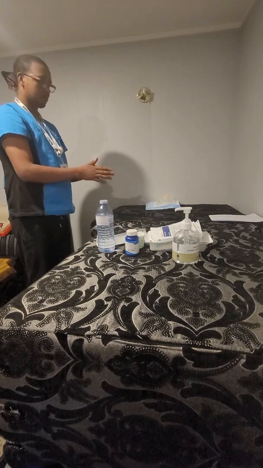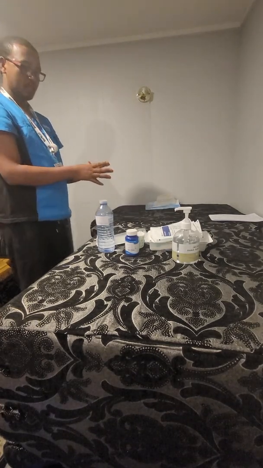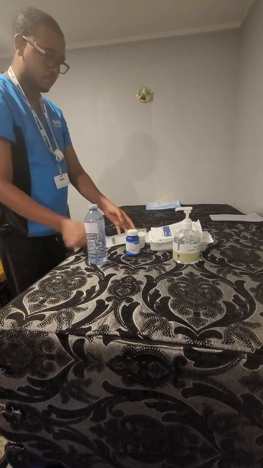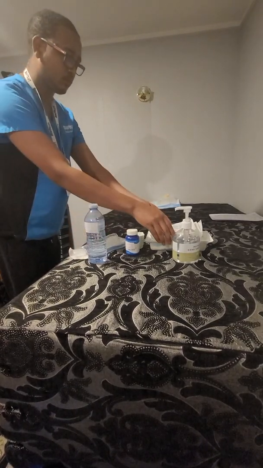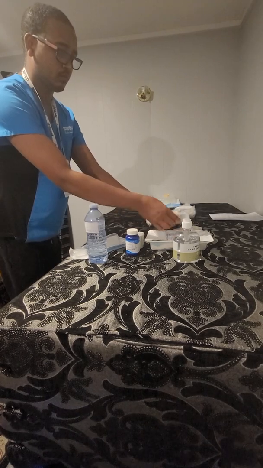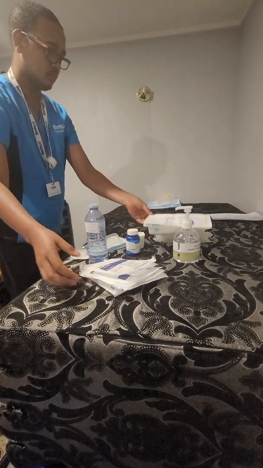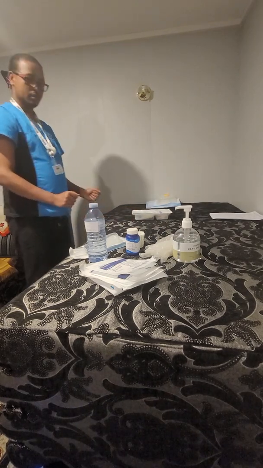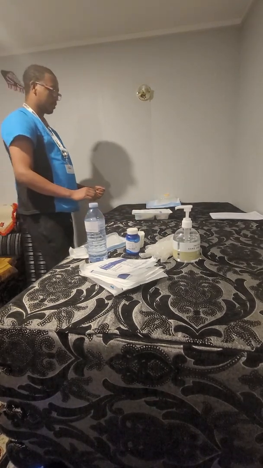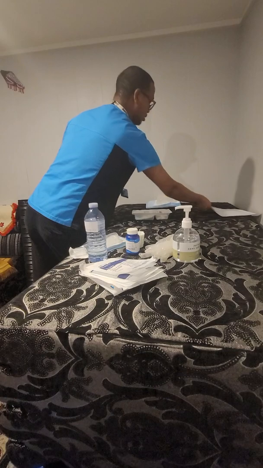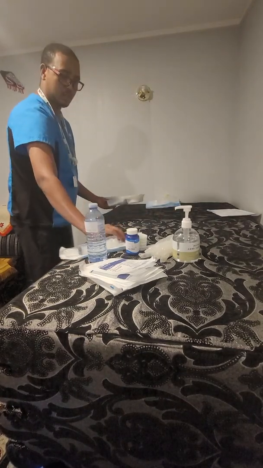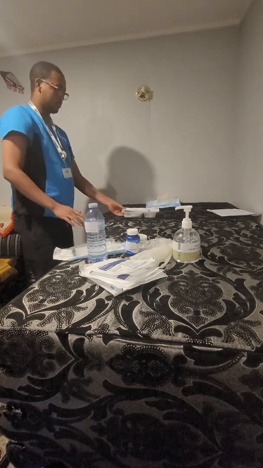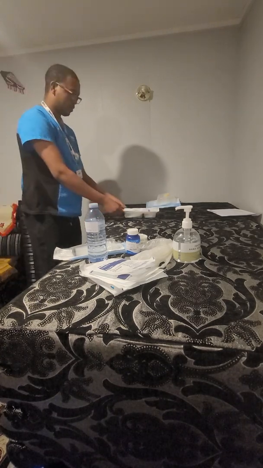So I've just assessed my patient. Now I can prepare my sterile field. So to prepare it, first wipe the sterile table, then open it.